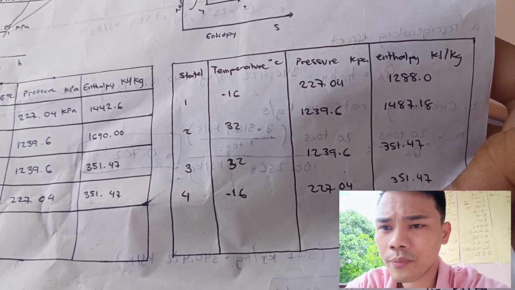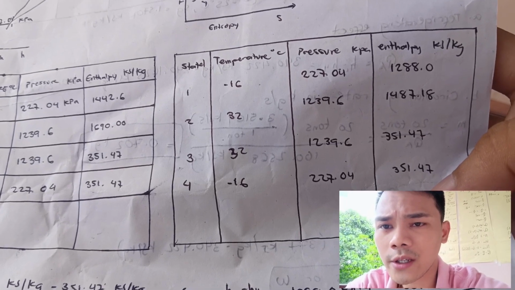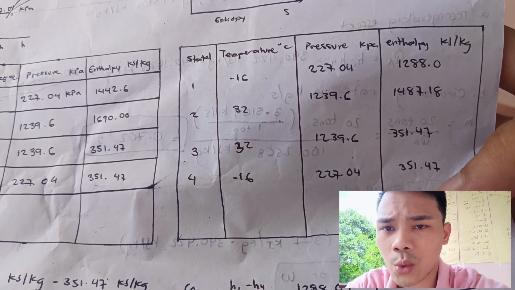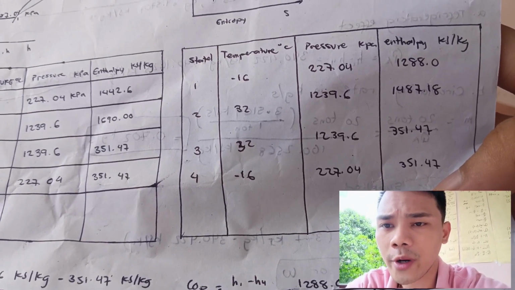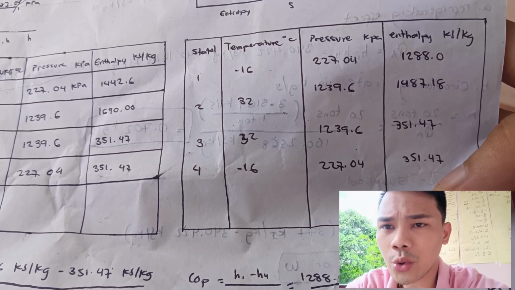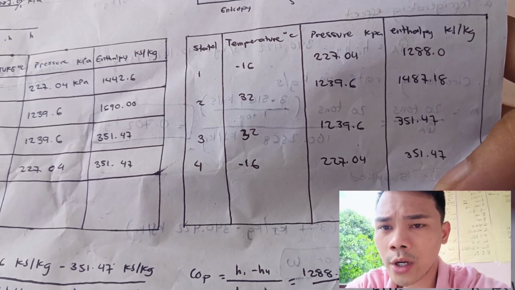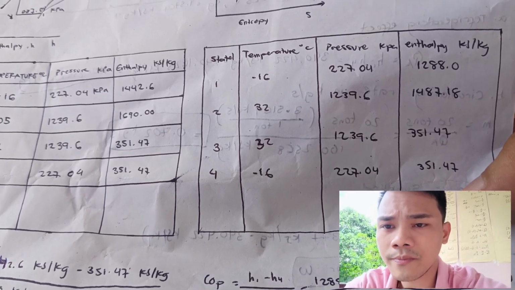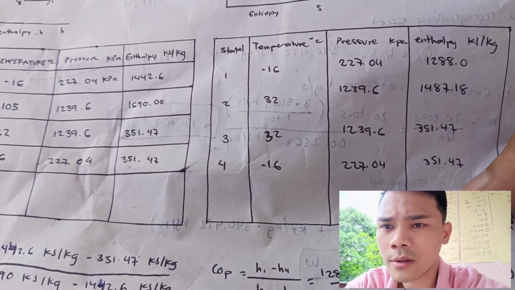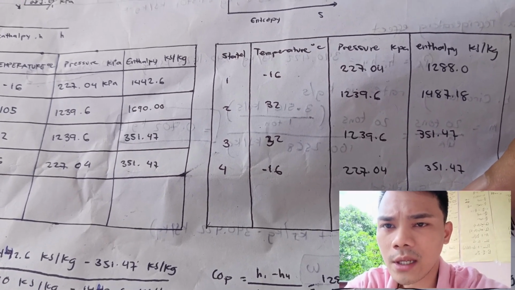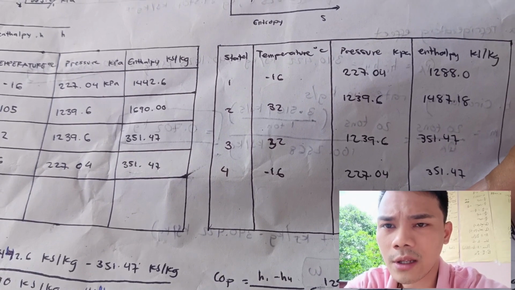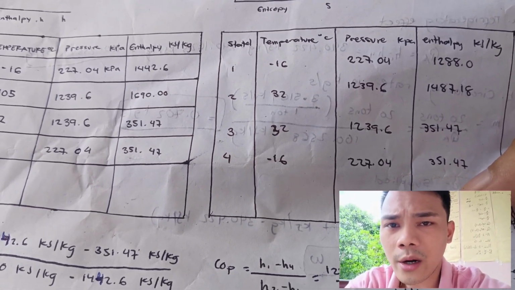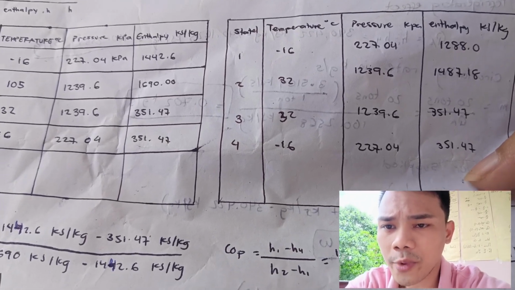In state 2 we have 32 degrees Celsius, 1239.6 kilopascal pressure, and our enthalpy is 1487.18 kilojoules per kilogram. Then state 3, 32 degrees Celsius, pressure is 1239.6 and our enthalpy is 351.47 kilojoules per kilogram. Then our last, state 4, negative 16 degrees Celsius, pressure 227.04 kilopascal and our enthalpy is 351.47 kilojoules per kilogram.